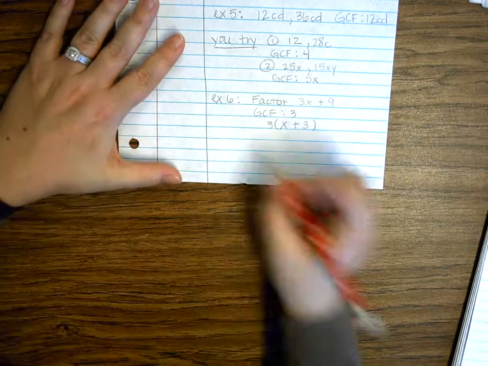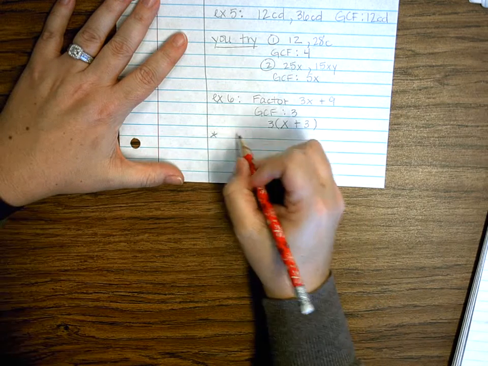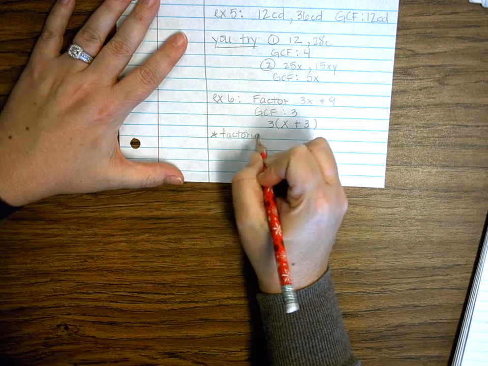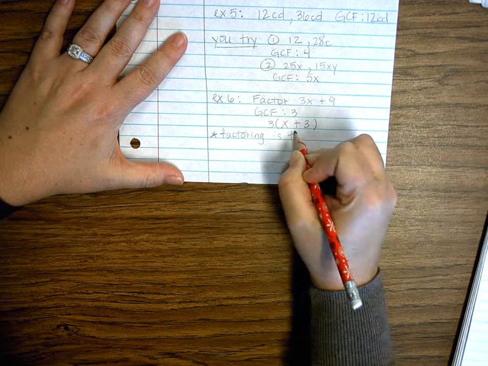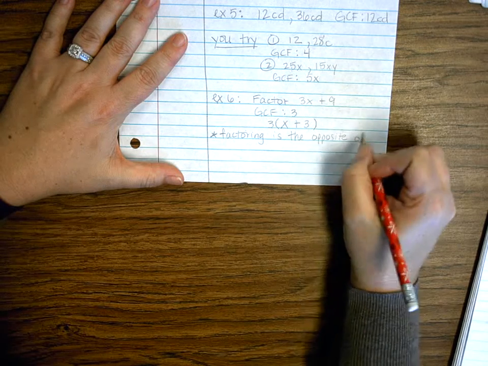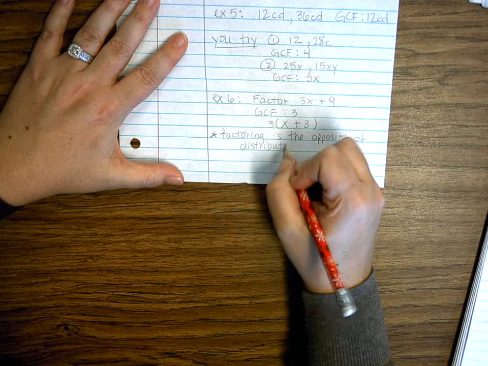So I'm going to write this for you guys. I'll say it and I'll write it so some people can have it. Factoring is the opposite of distributing. In a sense, you are dividing.